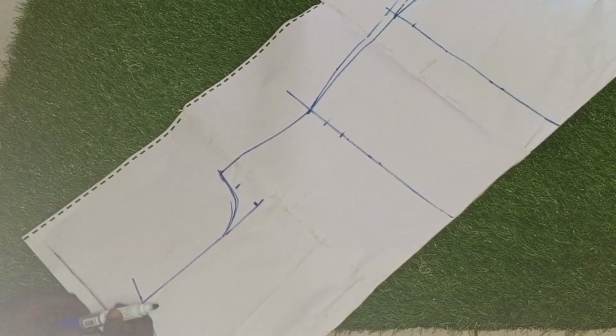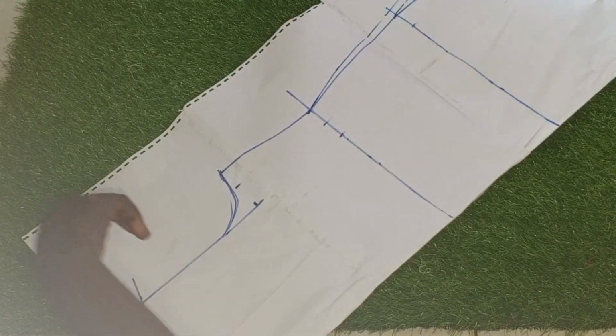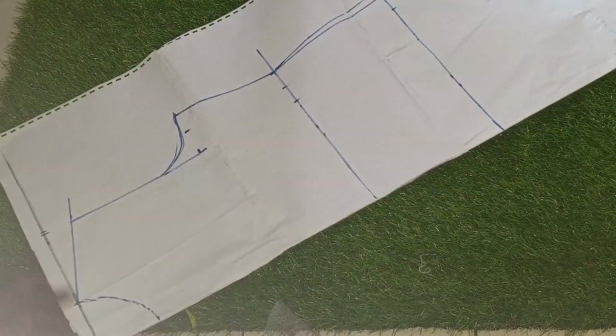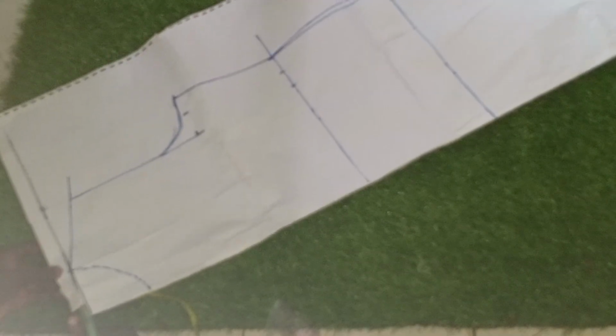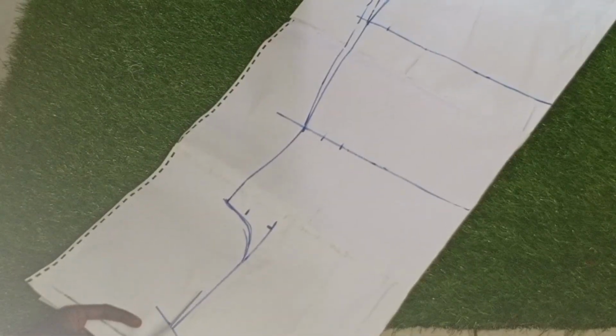But let me cut out this pattern so that I'll cut off the A-line and leave the pencil or the straight gown, so that it won't be confusing. Then we'll put our dart, and we'll draft the back.